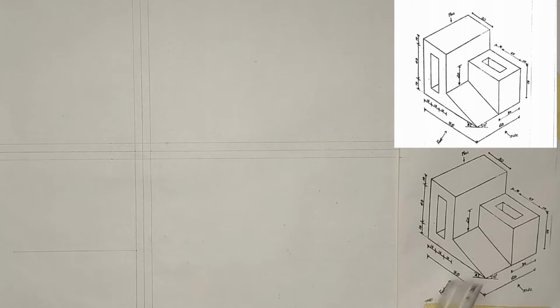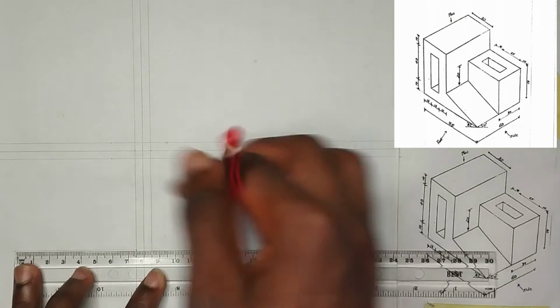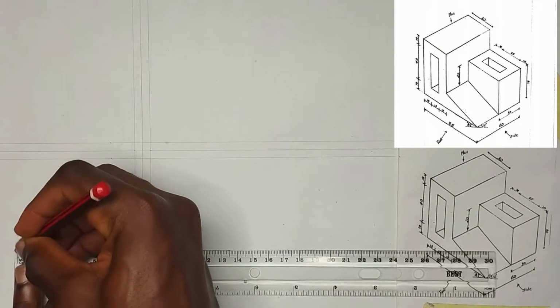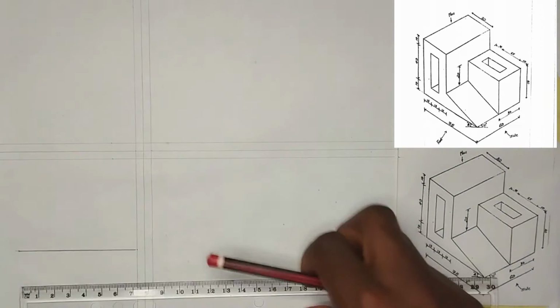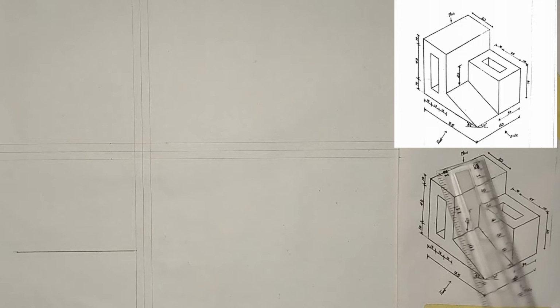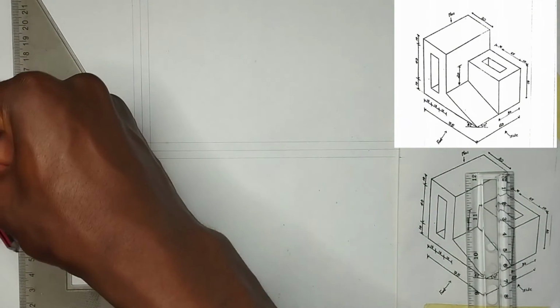Now we are going to calculate the total length, which is given as 75. This is where the front view is from. So this is 75 millimeter. So I'm going to pick 75. Okay, this point is 75. Then I'm going to draw a straight vertical line upward like this.